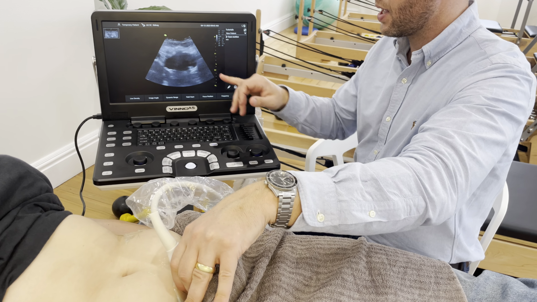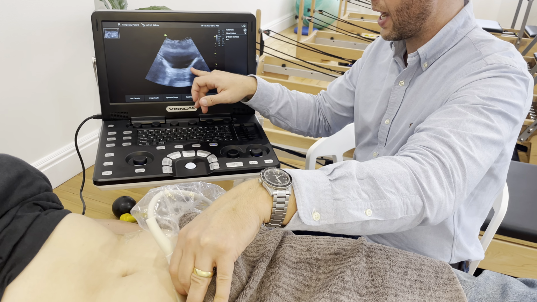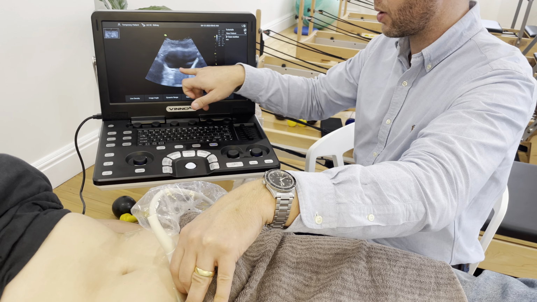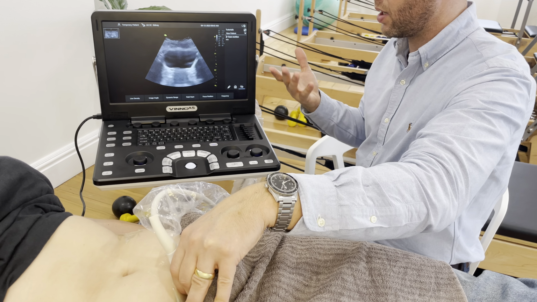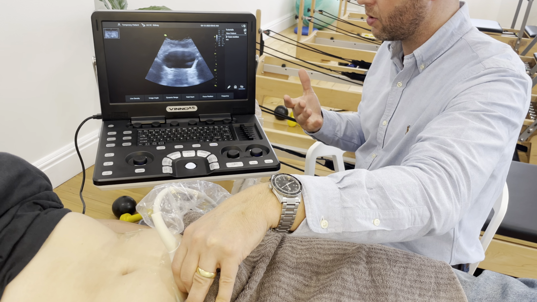So probe position just above the pubic bones like this, and then angling down in this direction until we find the bladder. So the bladder is going to be this dark hypo or anechoic structure here, and the base of the bladder is going to be this hyperechoic white line down here.